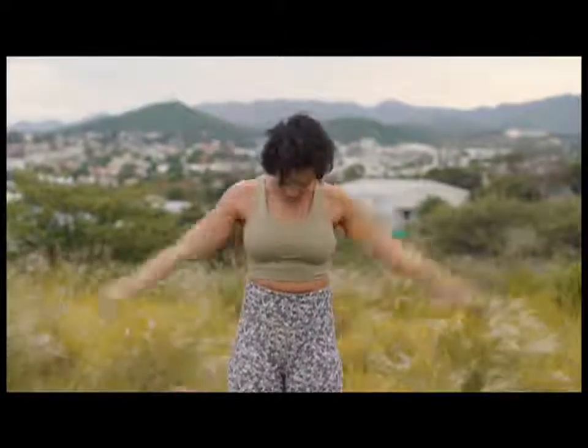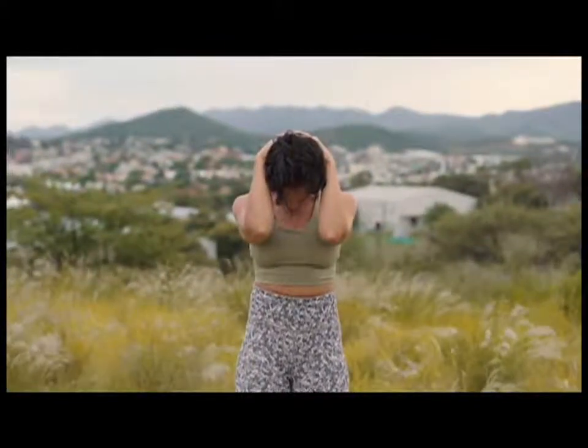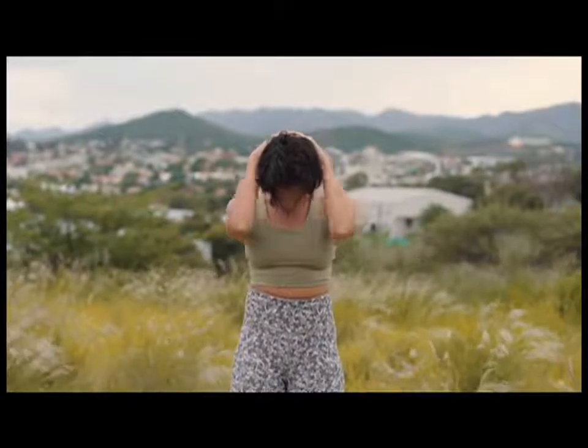One more to the front, interlace the fingers to the back of the head, lean the elbows forward, and release. If you're feeling a lot more tension, either go for the massage or just do some rotations.